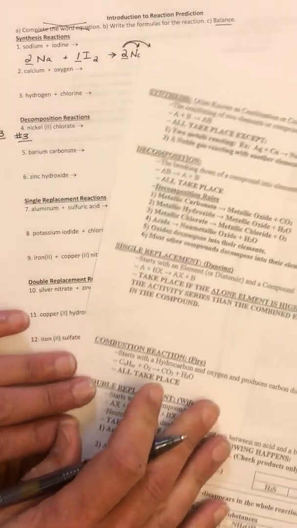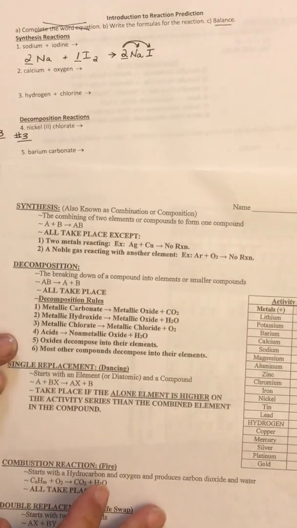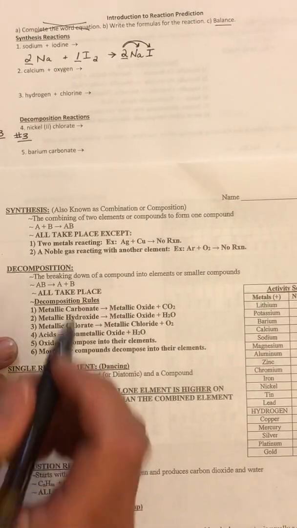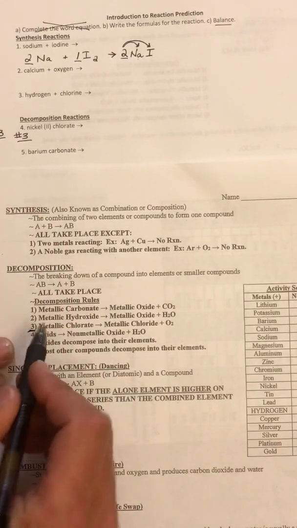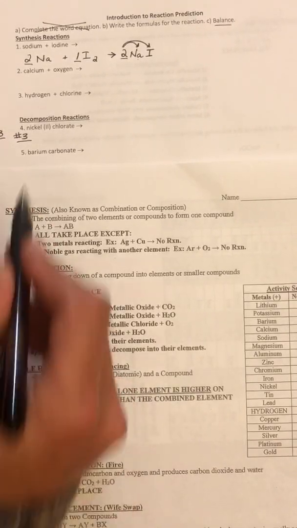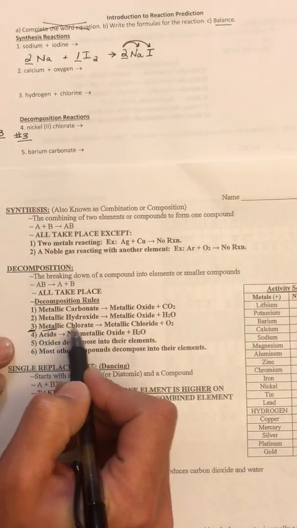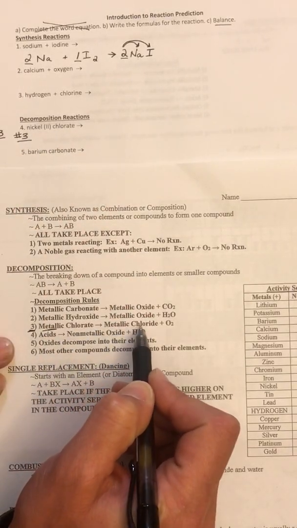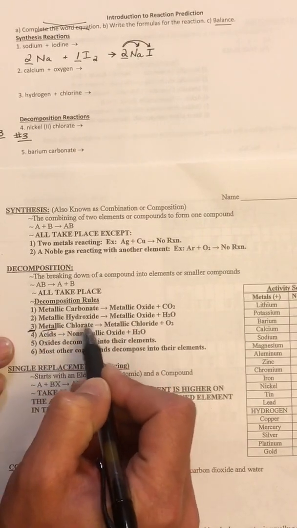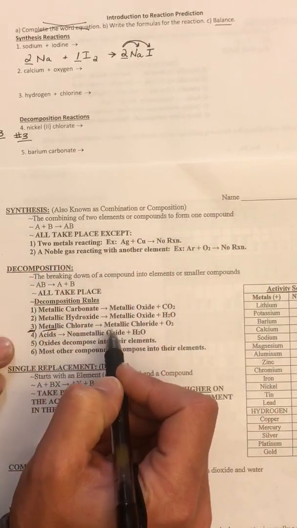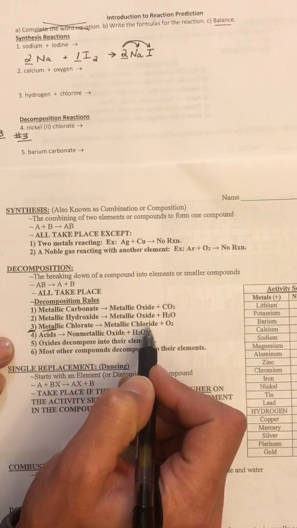So I'm going to put this down below here. Looking at rule 3 for question number 4, nickel is the metallic. So this is metallic chlorate, nickel chlorate. We're going to have nickel chloride as the first product. I'm using the rule here on the cheat sheet to determine how it breaks apart.